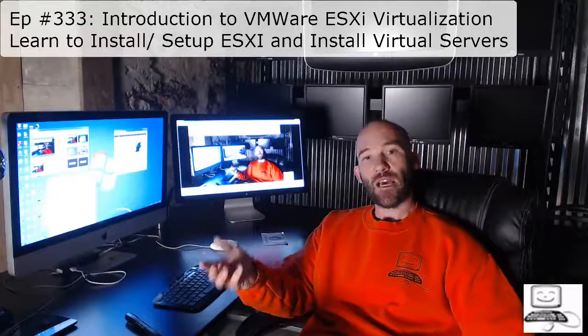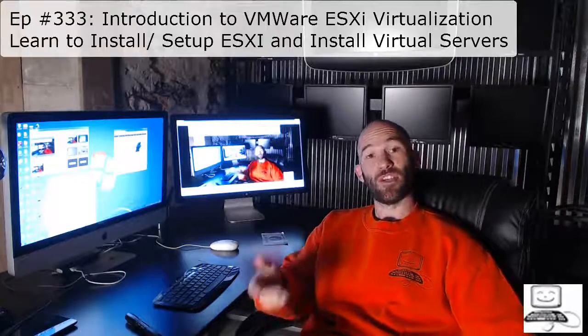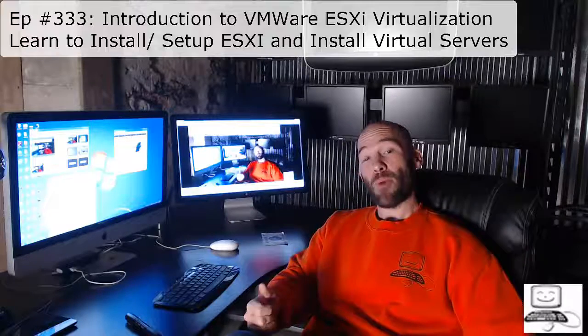Now there's a lot of different software you can use for virtualization. As I talked about in the introduction to Type 1 hypervisors in episode 328, there's a lot of different software out there, and most of it is based off of the Xen hypervisor software that was created a long time ago, and it's open source, it's free, so on and so forth. The reason that I'm starting off with showing you guys how to do Type 1 virtualization with VMware ESXi is because I think it's the best for you guys to start out with for a couple of reasons.